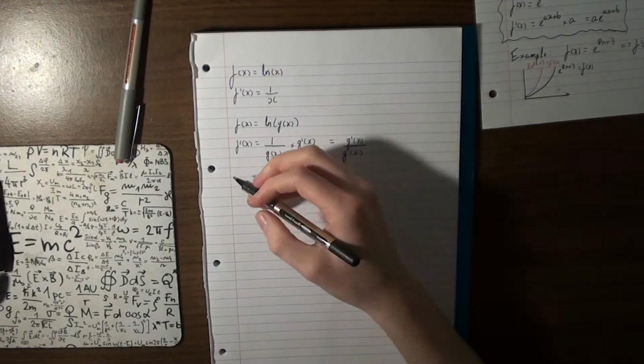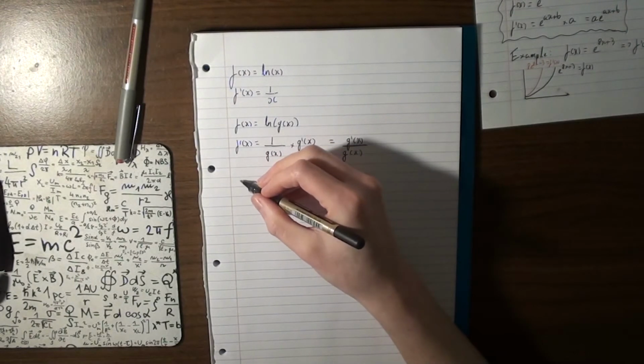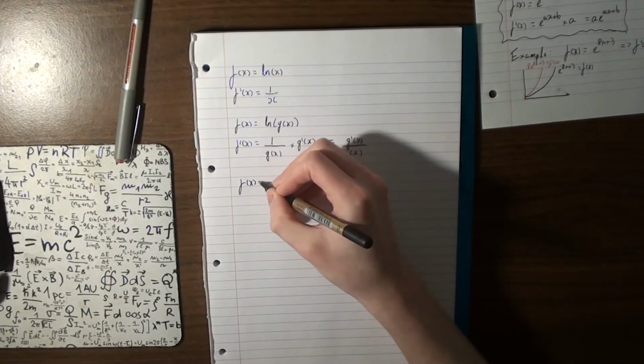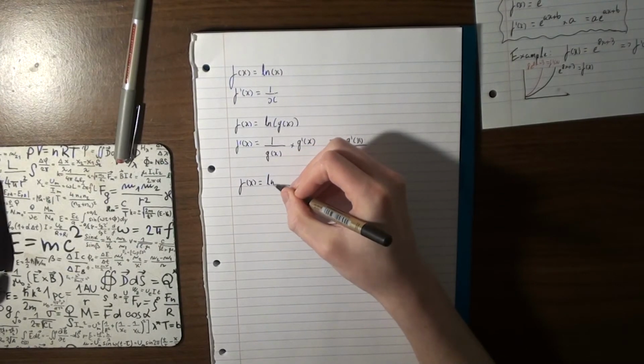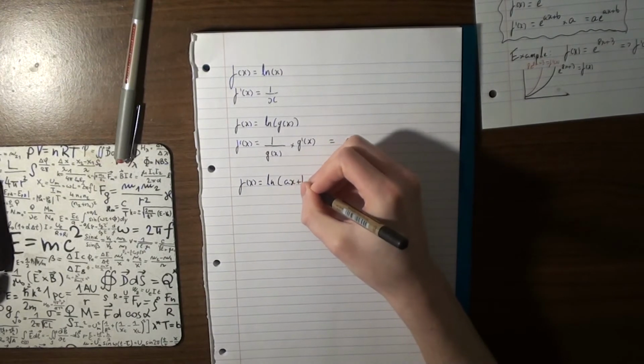Okay, so let's look at our more relevant one. Let's do f of x is equal to ln(ax + b).